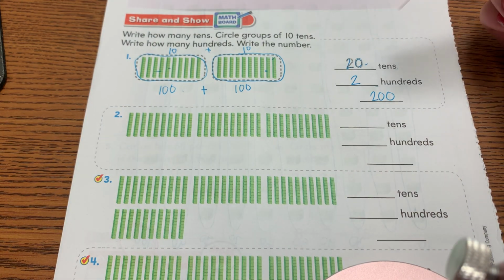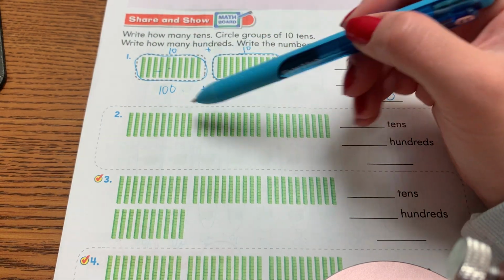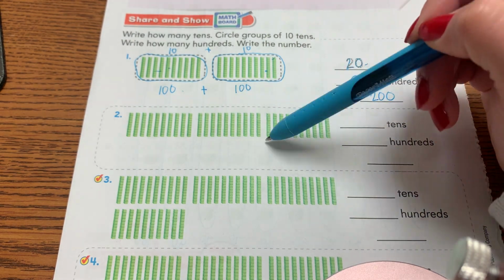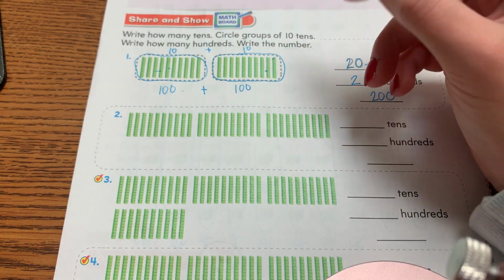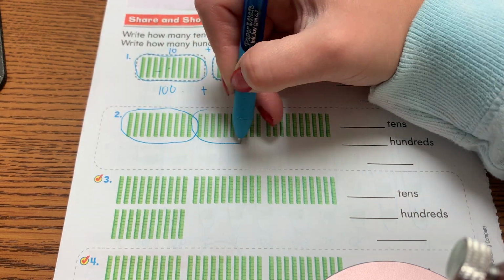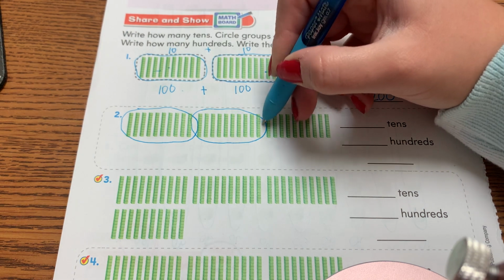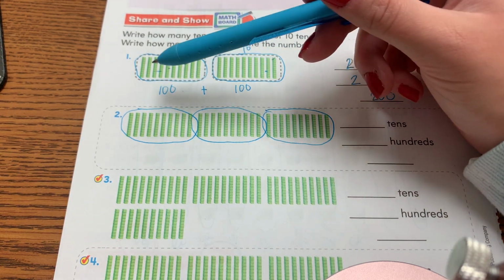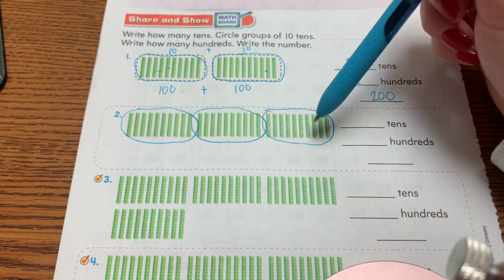This time they didn't circle the groups of tens, but you can kind of see how this group here and this group and this group, there's more space in between those. So that helps you see right away that this is a group of 10 tens, this is a group of 10 tens, and this is a group of 10 tens. So how many tens do we have? I have 3 groups of 10 tens.